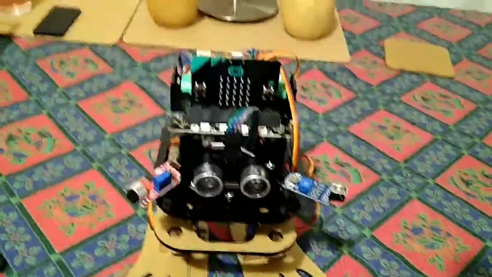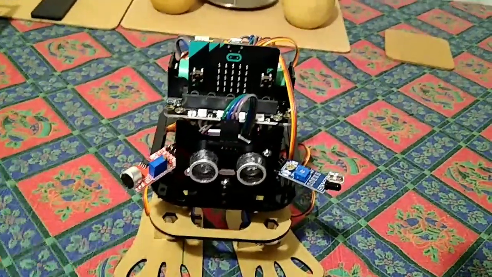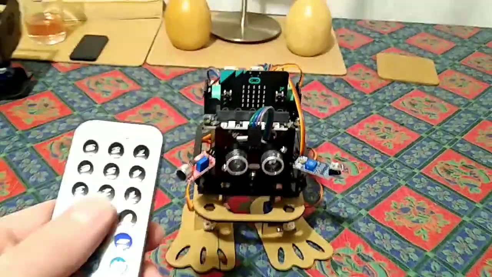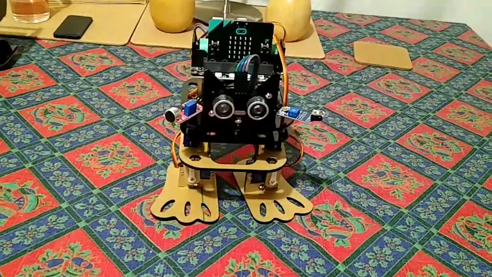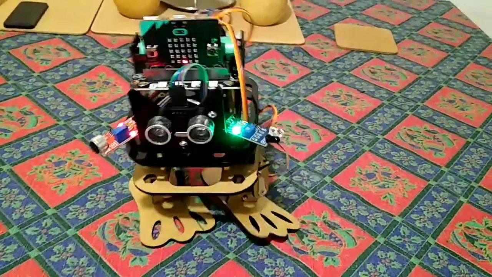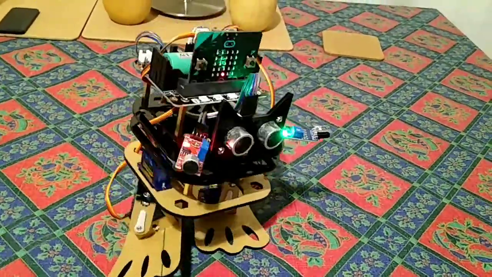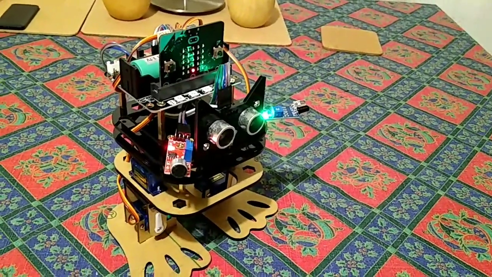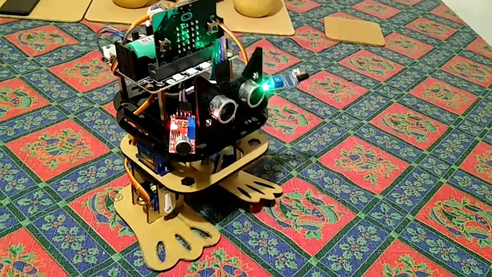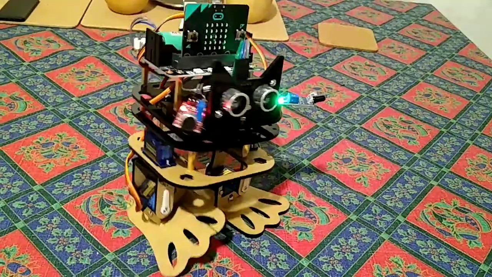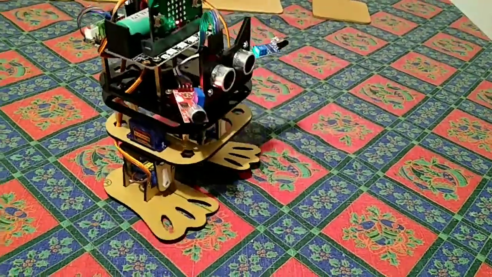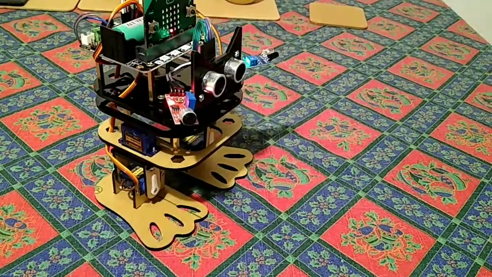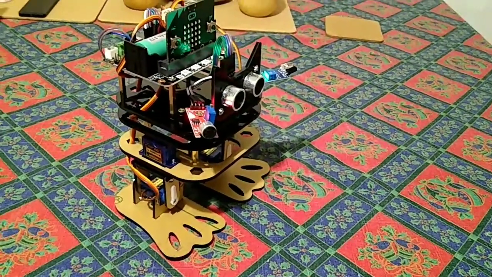On the unbranded robot, I've rewritten the code so it walks continuously with the remote control, and then you can make it change direction and things. So that's all looking pretty okay.